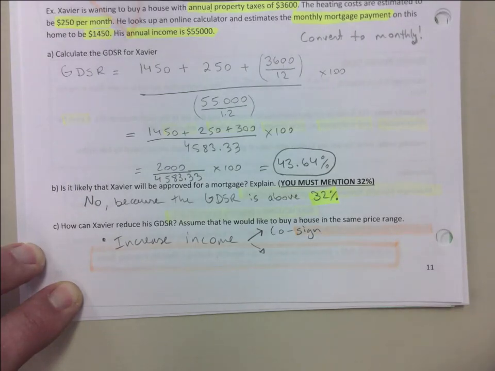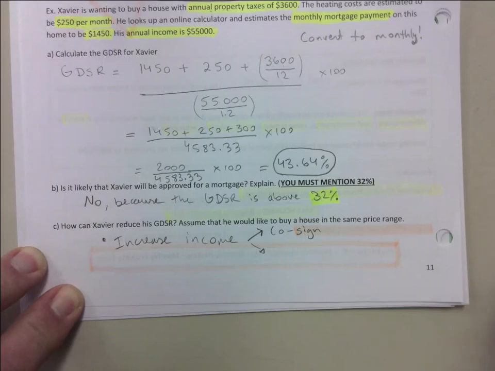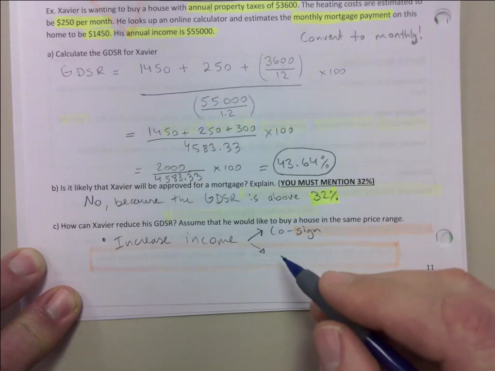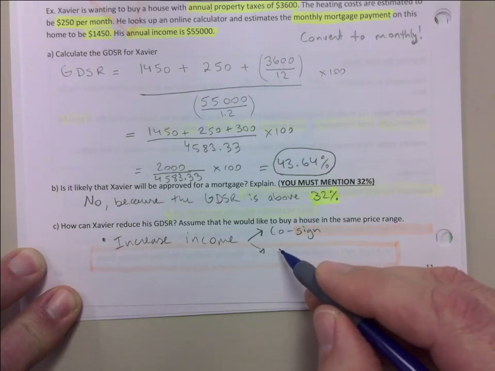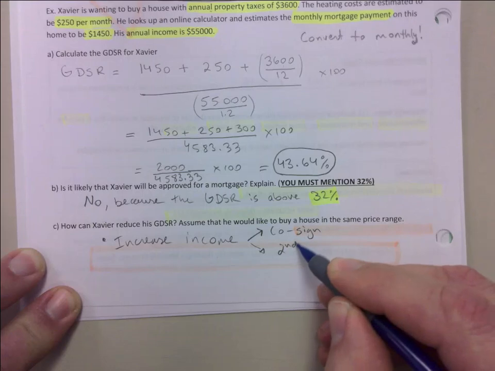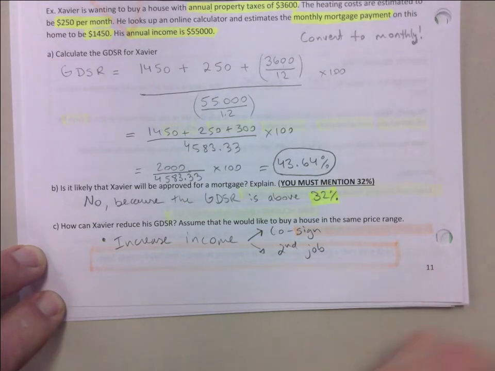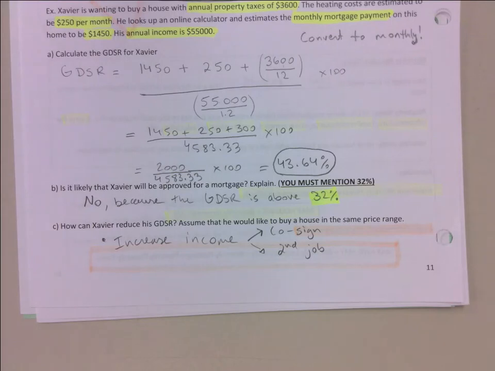You can get somebody else to co-sign with you. So if your dad, for example, co-signs the house, his income is now put into the mix. Okay? Or you can get a second job. But by the way, you can't just go and get another job today and be like, hey, look, bank, I have another job, I have more income. You have to kind of do it for 6 months or a year.